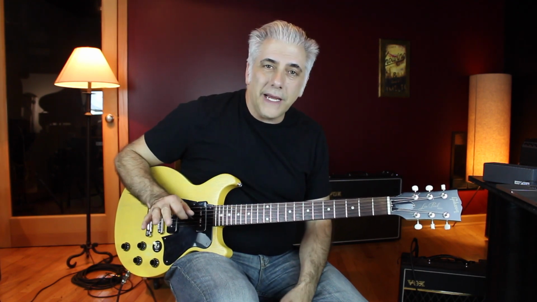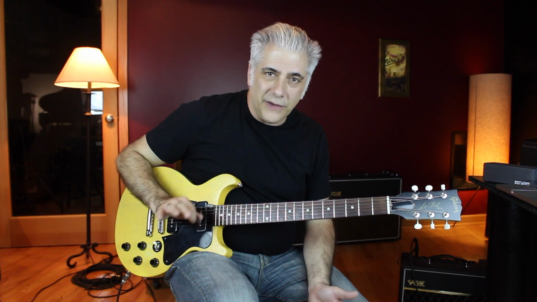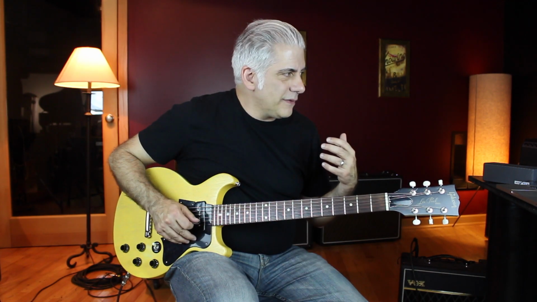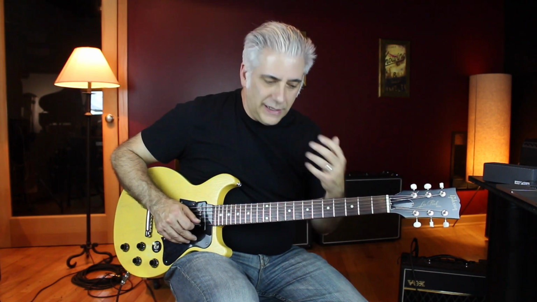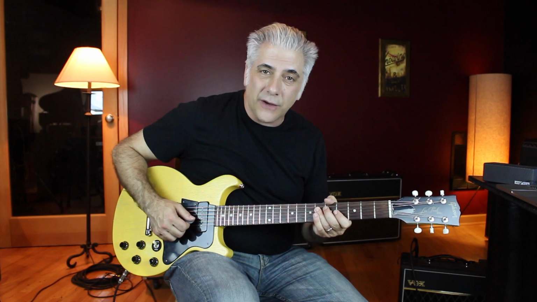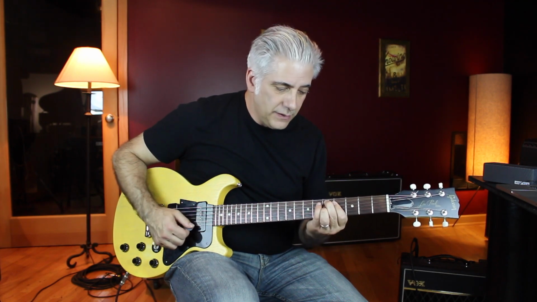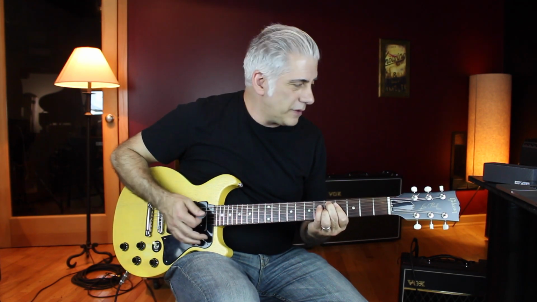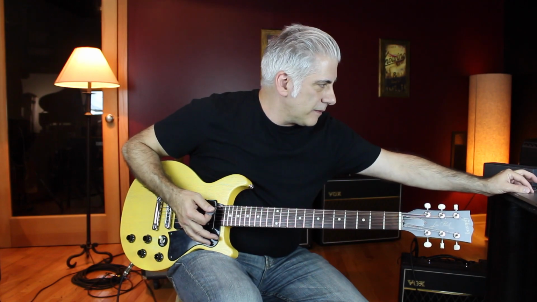All right, example 8 uses a different transition point, but it's similar in that it transitions from A on the A Dorian scale to the A flat or G sharp on the D7 flat 9 chord, and it's going to go like this. Play with the music.